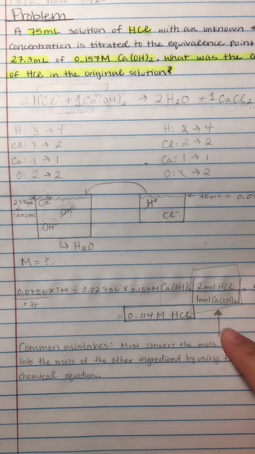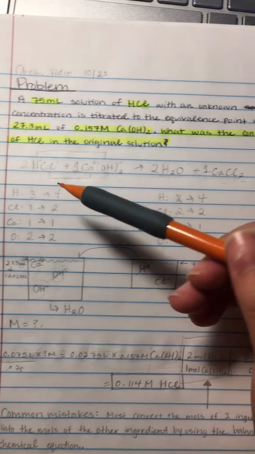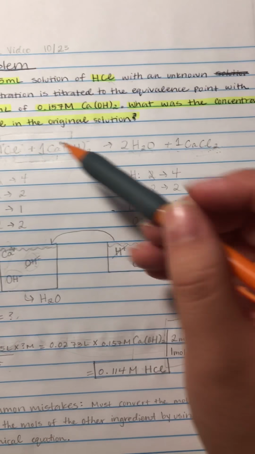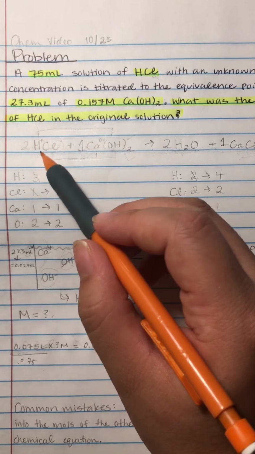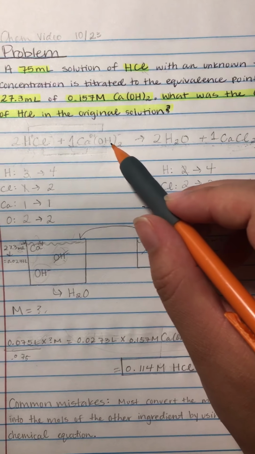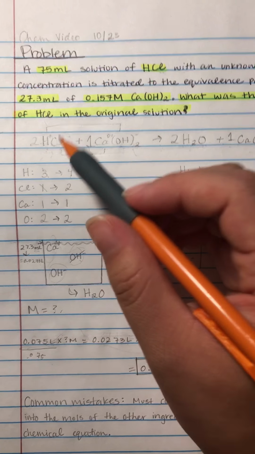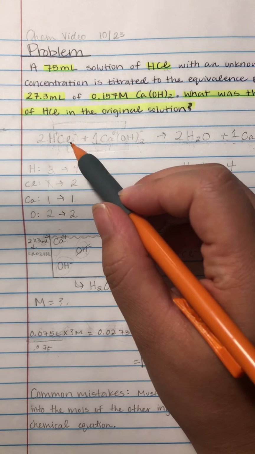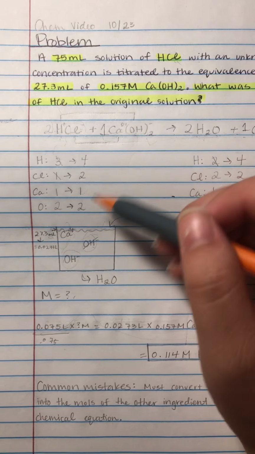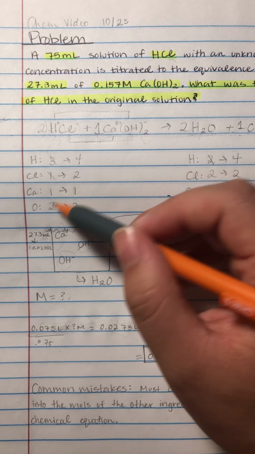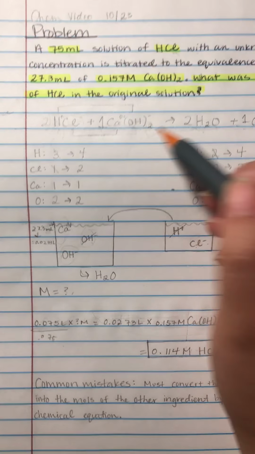And so how you can check if it's balanced is you count the number of hydrogens. So it'd be 1, 2, and that's 2, and then 3, 4, and so there's 4 hydrogens. How many chlorines? So 1, 2, because there's a 2 in front of this. And then calcium is 1, and then the oxygen is just 2 from this.